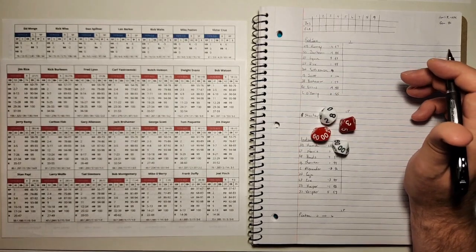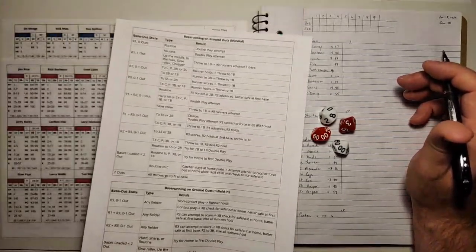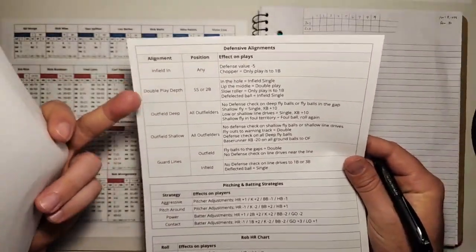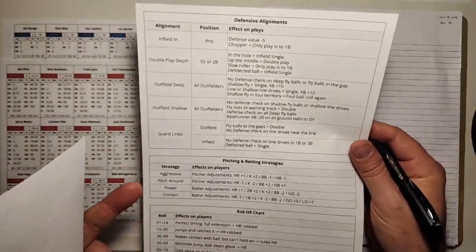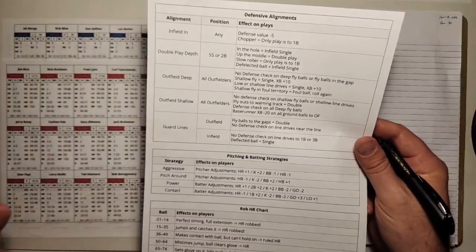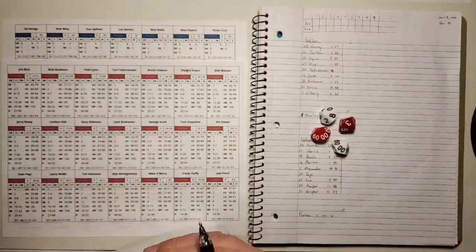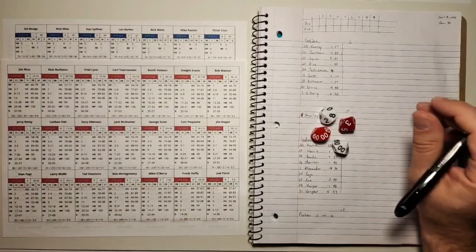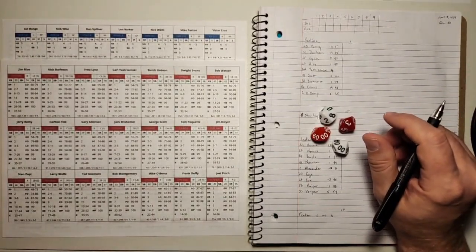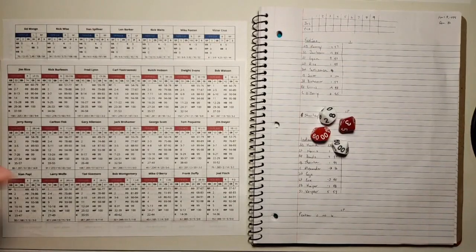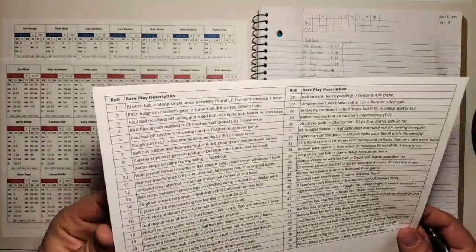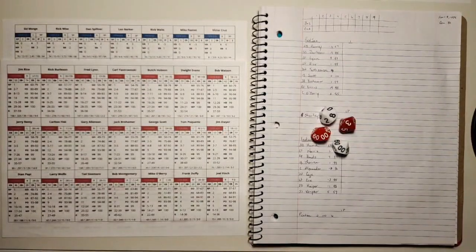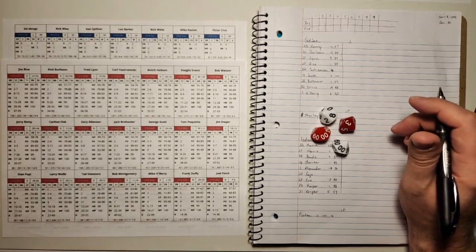There's a lot of details in the game. We're going to be using the base running on groundouts chart here, but there's lots of other stuff here. We have different defensive alignments, individual pitching and batting strategies per at bat. We've got a Rob home run chart, if we were to get a home run, sort of scraping the wall. We have a defensive check that we'll be using with some different strategies over here as well. And then we have 100 rare plays. So you can see the rare plays sheet here, and it goes through all the rare plays. So the game is fully loaded, even though it's got sort of a simple way to play.